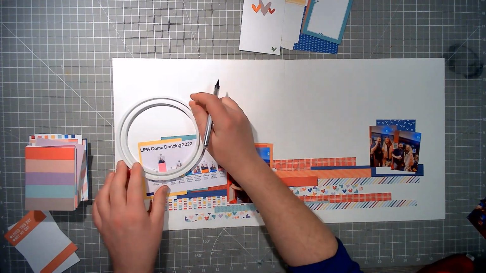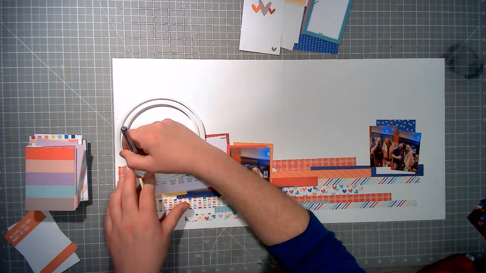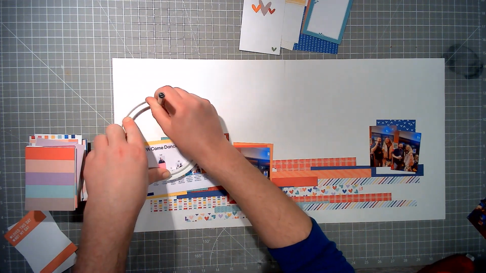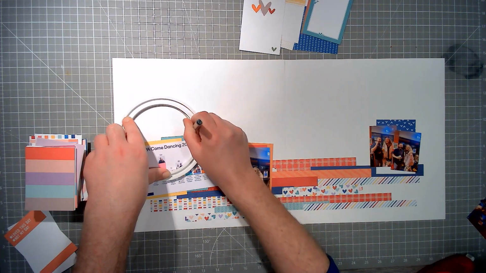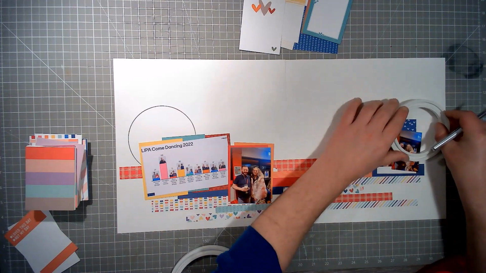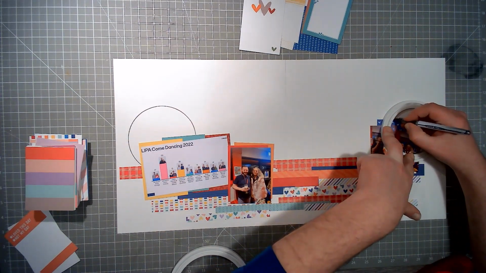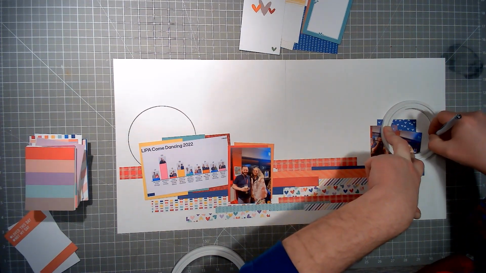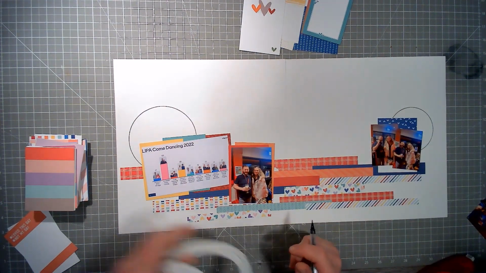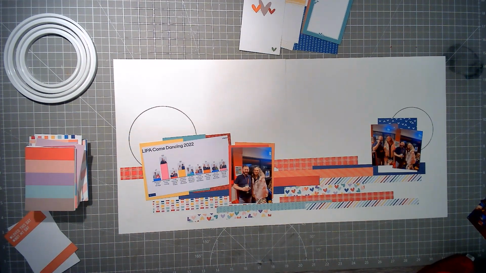So I want a circle here, and I'm going to draw around like so, and then I want a smaller circle here. And that's going to give us that shape that is on the sketch. And then we'll decide what we're going to do with that, whether we're going to pop Flair or sticker or something else. Give me a minute and I will be right back with you.